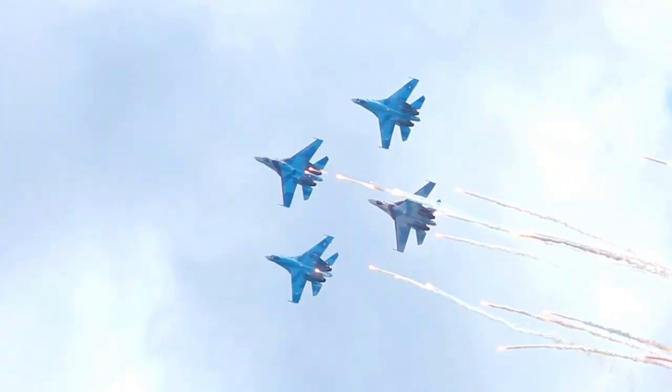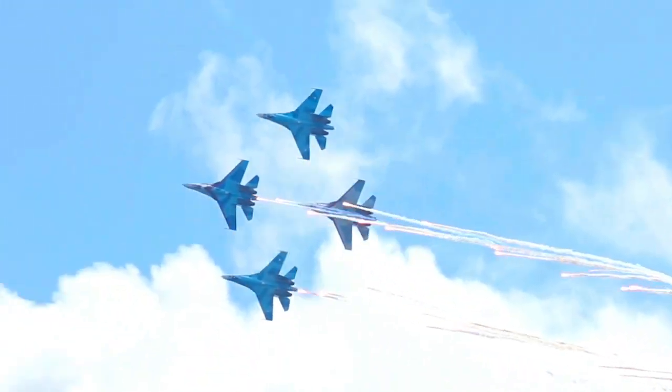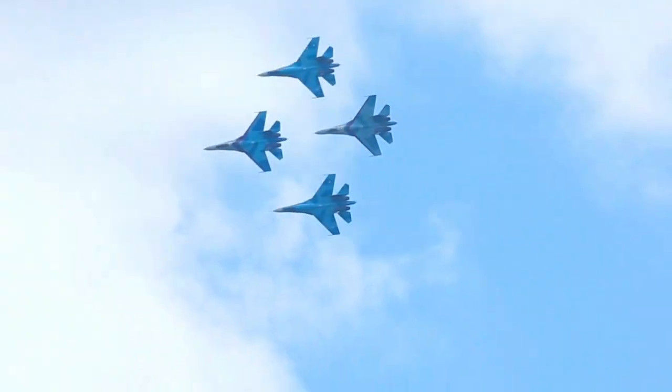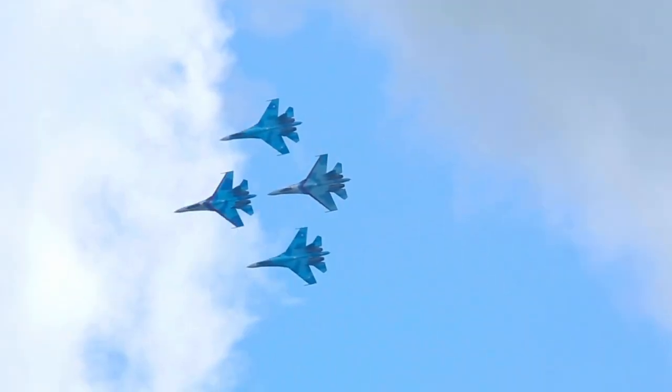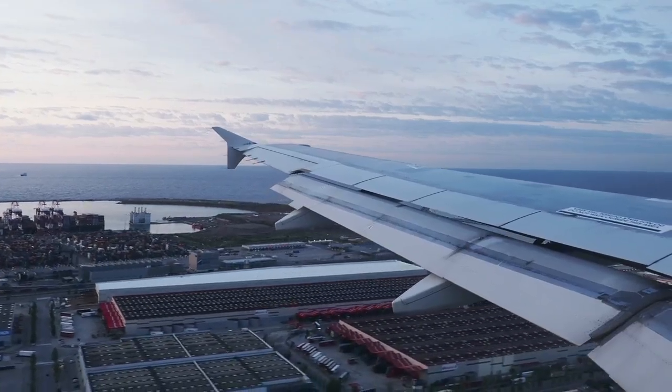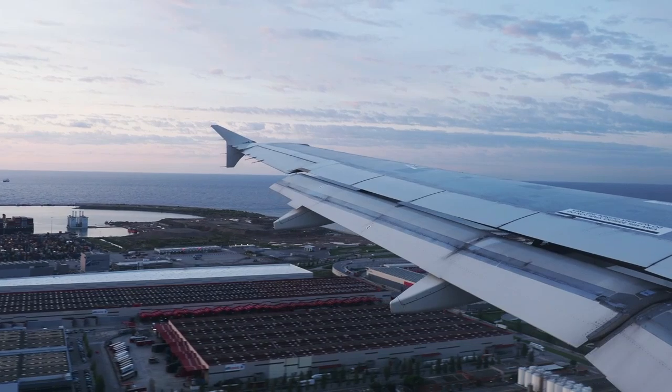This is why airplanes have long runways, to build up the necessary speed. Control surfaces like ailerons, elevators, and rudders help pilots maneuver the airplane. Ailerons are located on the trailing edges of the wings and control roll, allowing the plane to tilt left or right, which is essential for turning.